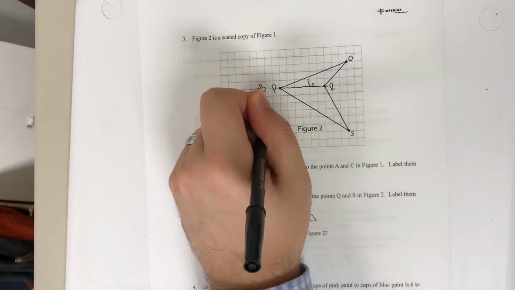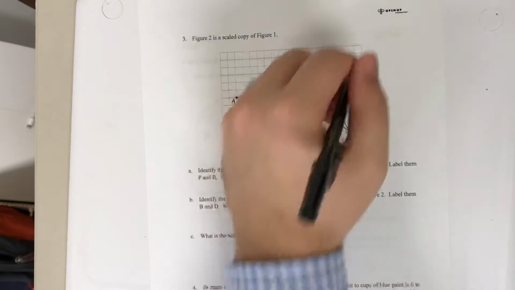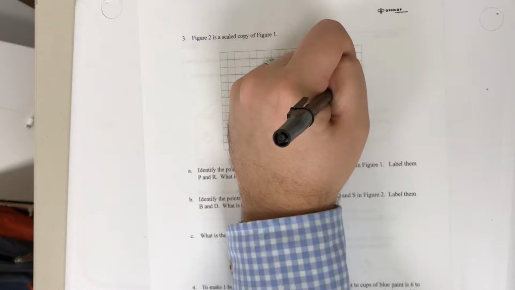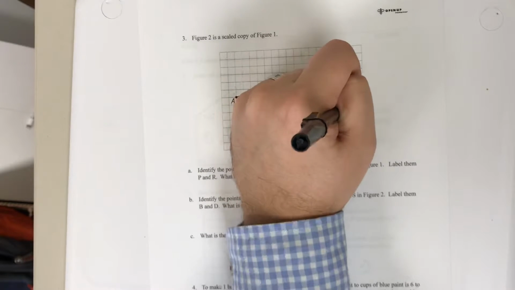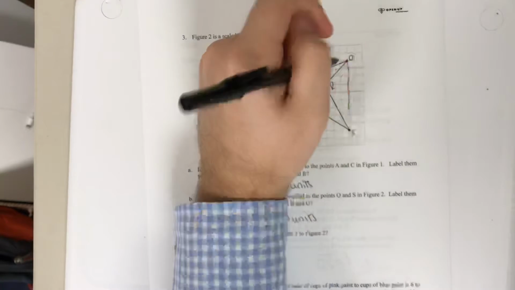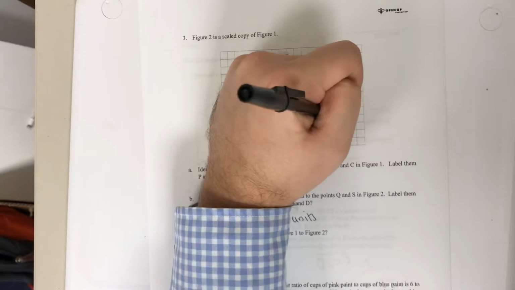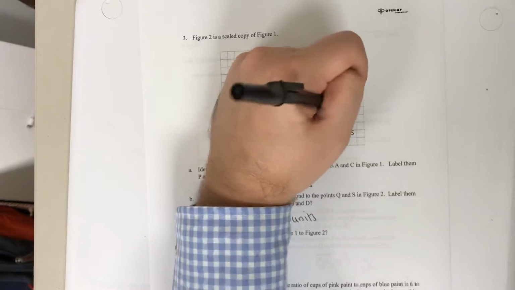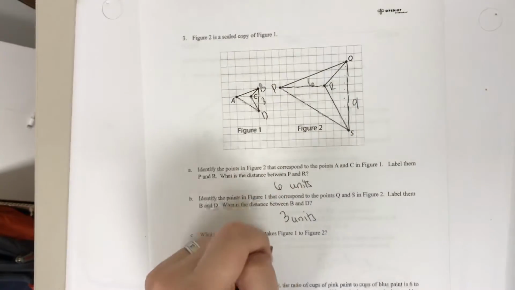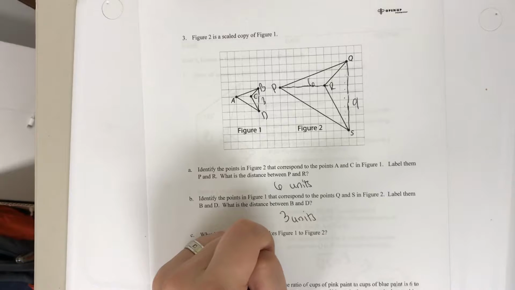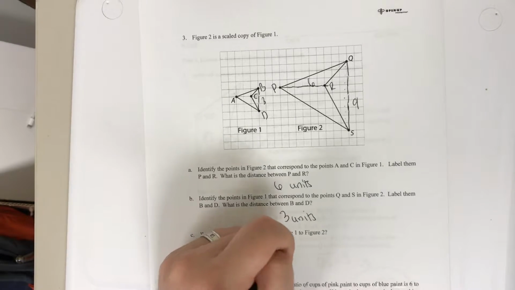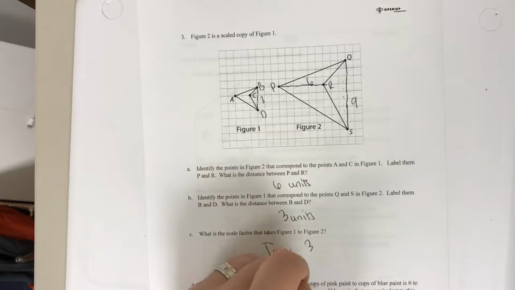So from 3, so this is the problem. So 1, 2, 3, 4, 5, 6. 1, 2, 3, 4, 5, 6, 7, 8, 9. So scale factor there is times 3. Scale factor is 3.